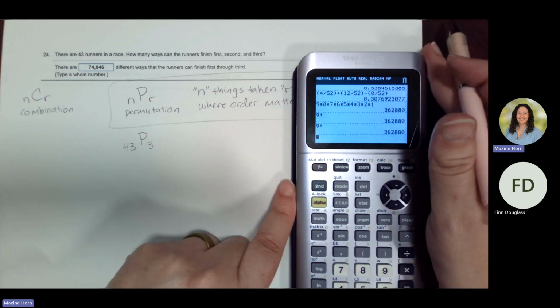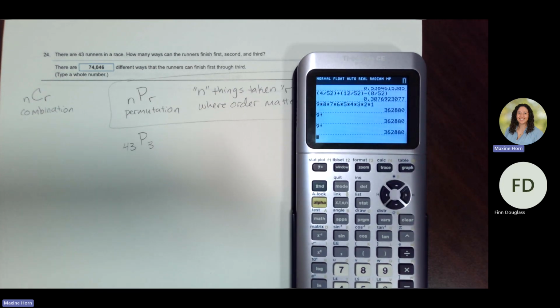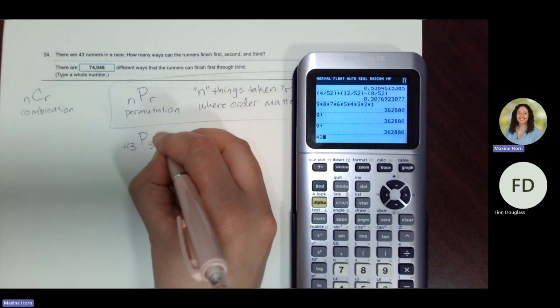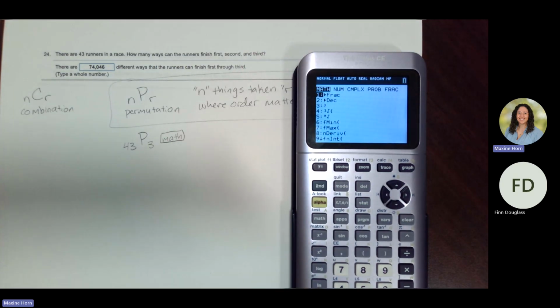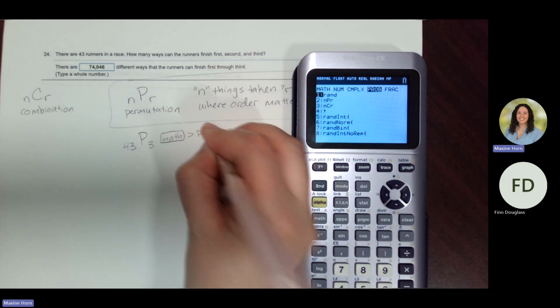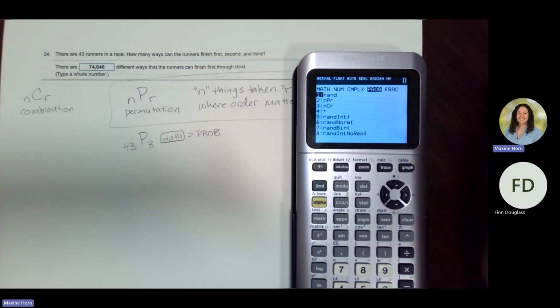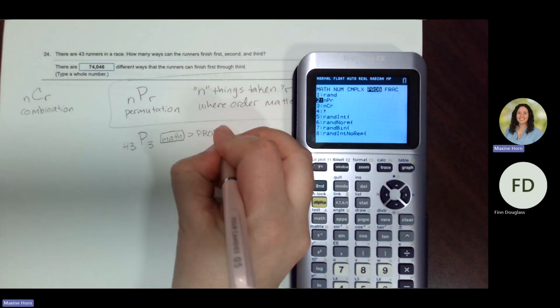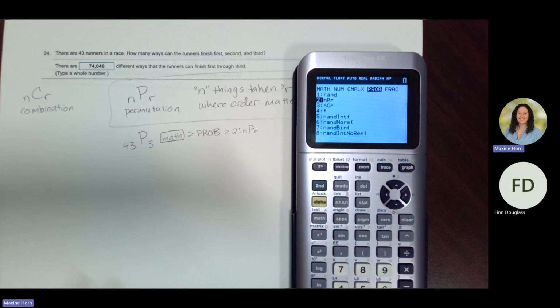Like this, I don't know if you can see with the reflection, this is an 84 Plus CE. You might have a TI-83. If you have a TI-83, you have to start by typing in your 43. Then we're going to go to math. We do the math button. We're going to arrow over to probability. And you can see here, options 2 and 3 are nPr and nCr. So I'm going to arrow down to nPr, or I'm just going to select number 2, which is nPr.